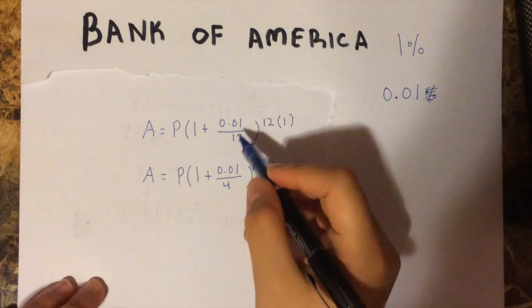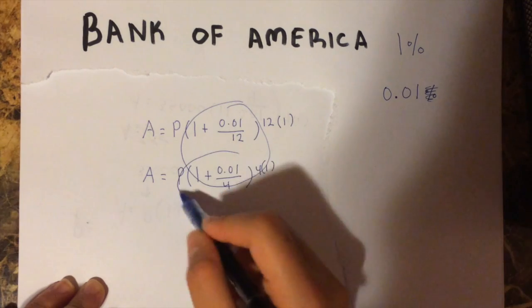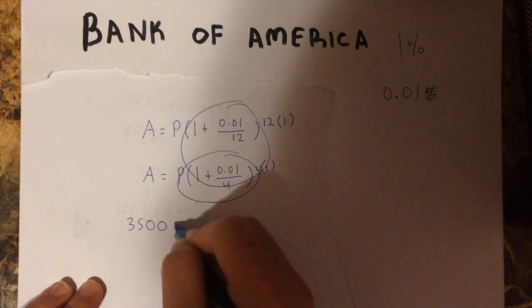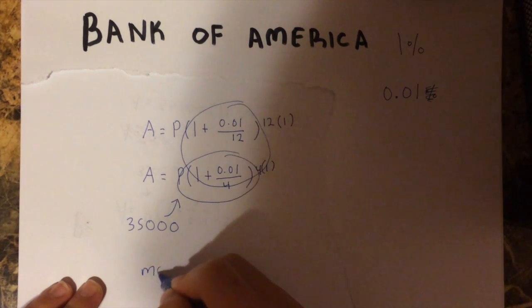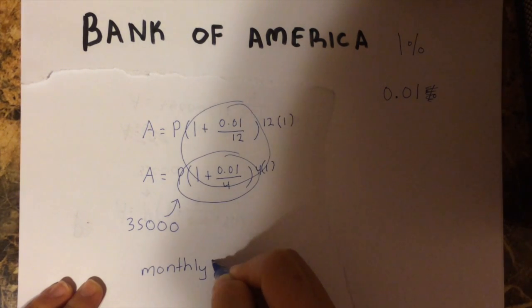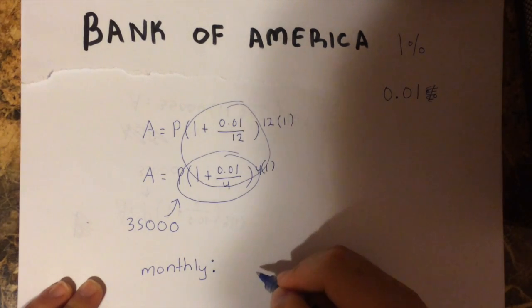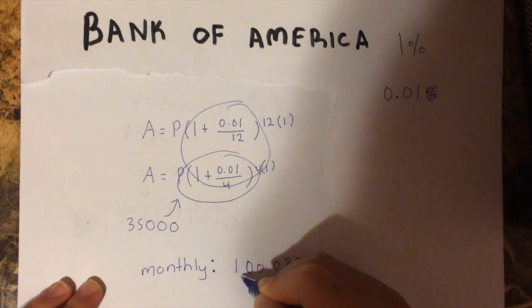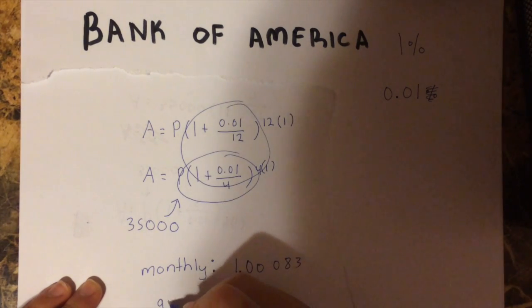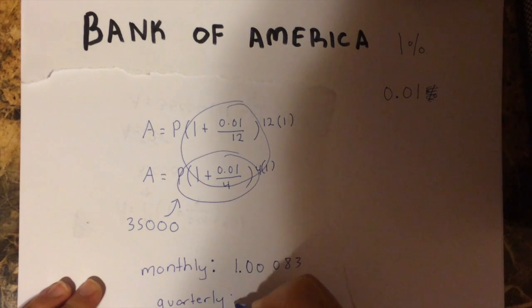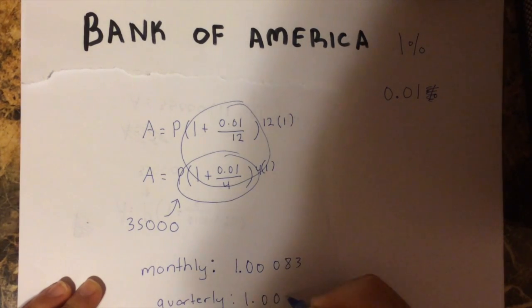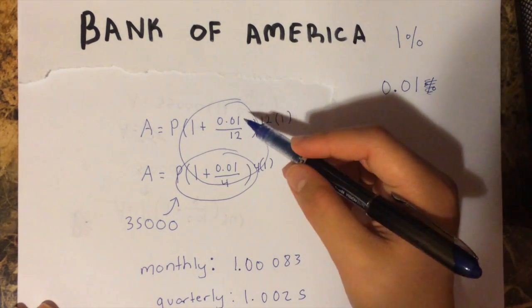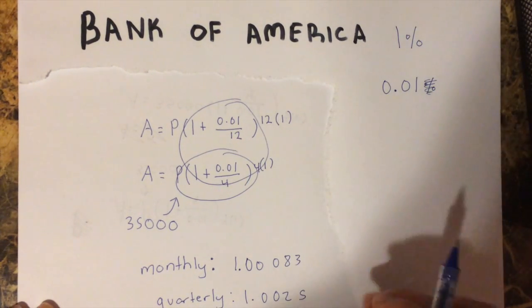We said before that whatever was in the parentheses would be the growth rate. In that case, the growth rate for the monthly interest, if the value was $35,000 for P, I put this into the calculator, would be 1.00083. For the quarterly rate, it would be 1.0025. I found this by solving for this area, which is the growth rate. So these two values are growth rates.